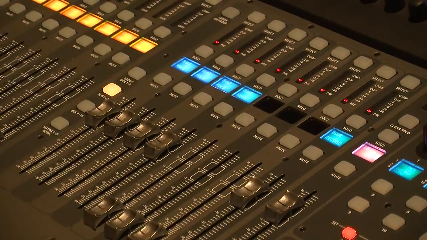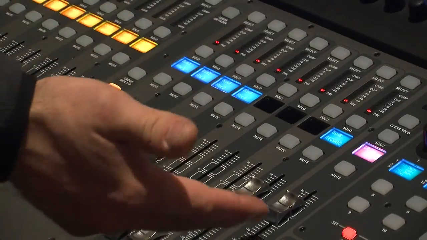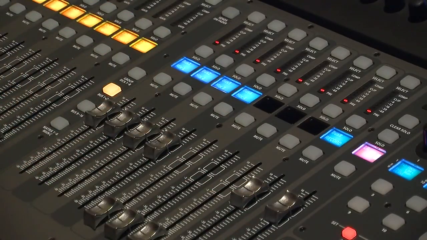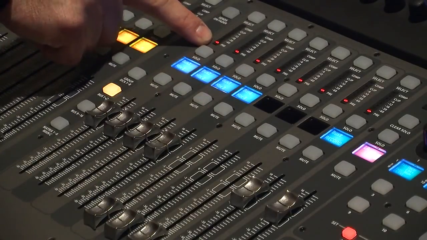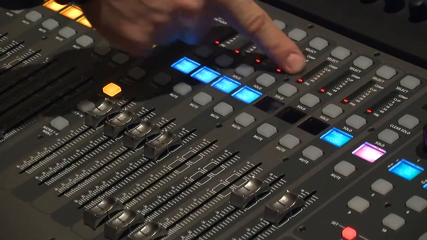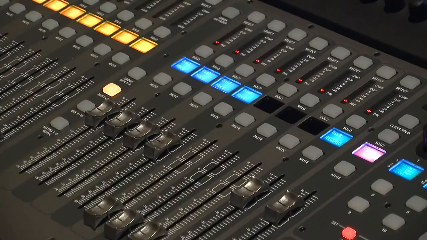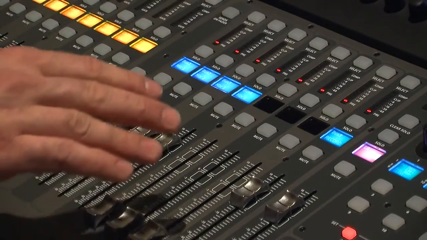Buses. These are our bus masters. You've got your monitor sends, which are here for the channels, but this is the overall master volume. This is like the main fader for your monitors. We've got 1 through 4, and these are indicators to tell you that they're set up as a pre-fader send. If that was not lit up, it would be a post-fader send. So we're using 1 through 4 as monitors, which we set up.